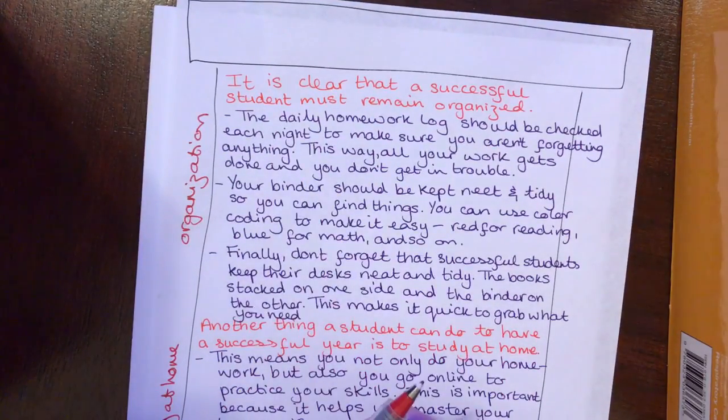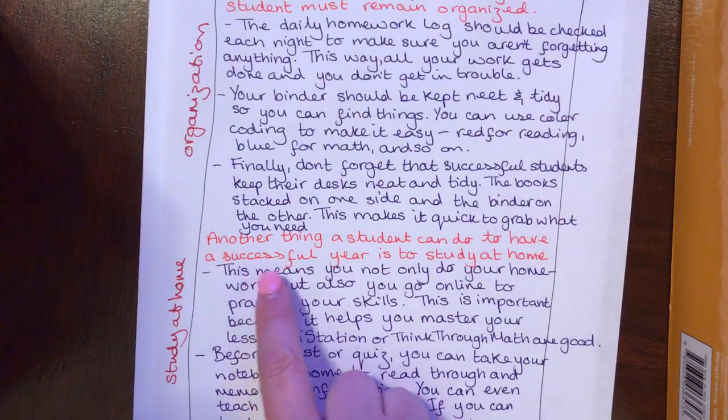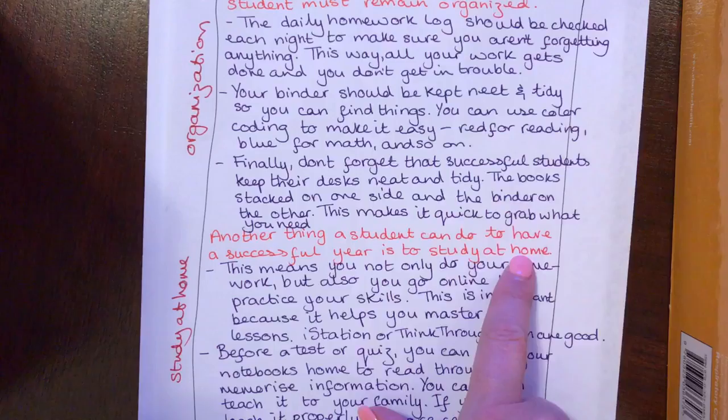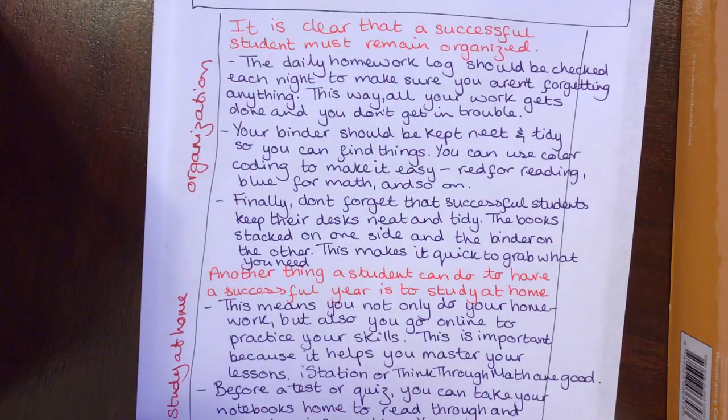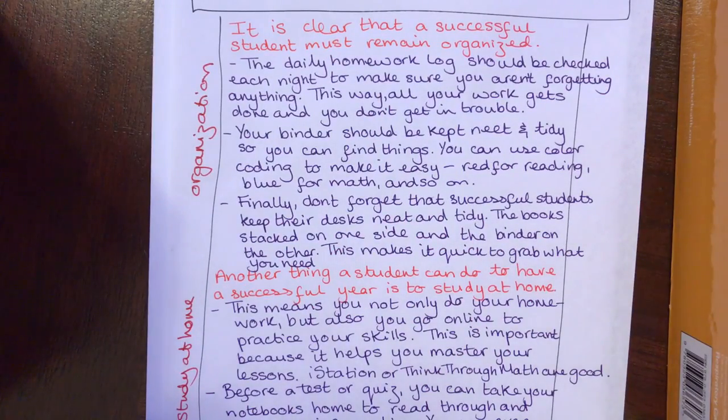So in red, I have my main idea statements. It is clear that a successful student must remain organized. Another thing a student can do to have a successful year is to study at home. These briefly introduce the topic. They don't give too much information. They just briefly introduce the topic. Now here in purple, I have my details. This is the next step, to fill in the details.